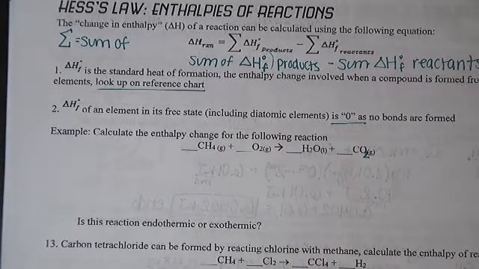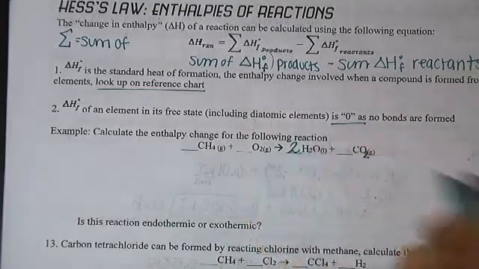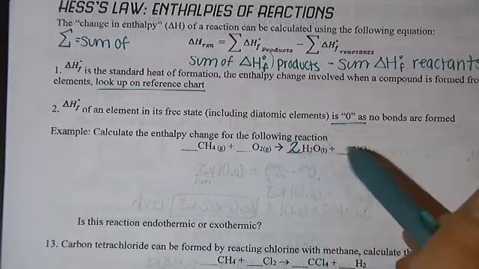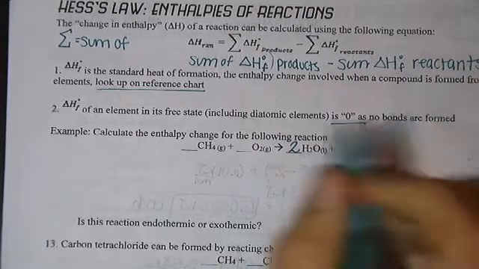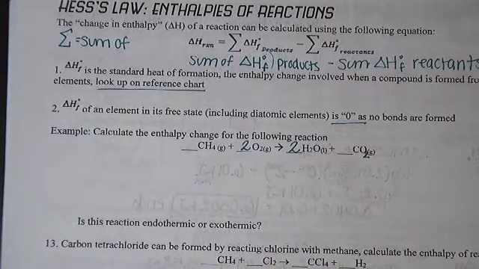First thing we want to do is balance that reaction. So 1 carbon in, 1 out, 4 hydrogen in, 2 hydrogen out. So we're going to multiply by 2 here. 2 oxygen in, 2 plus 2 is 4 out. So I need to multiply by 2 here.